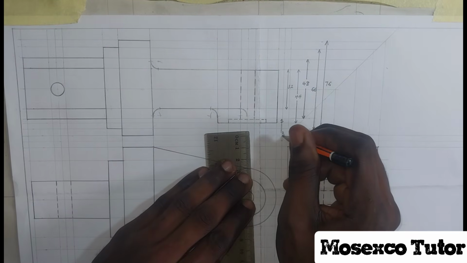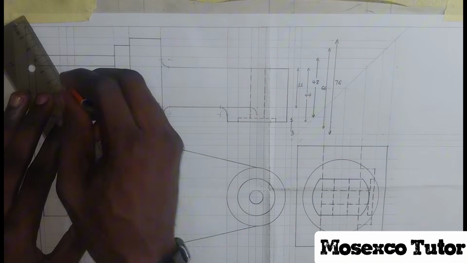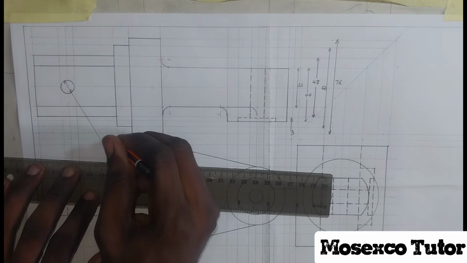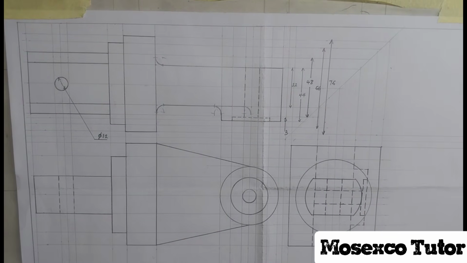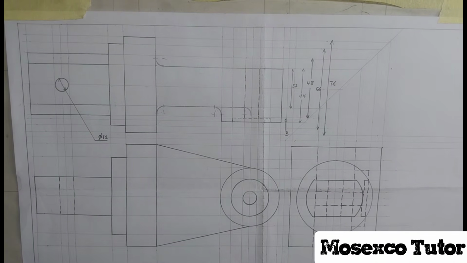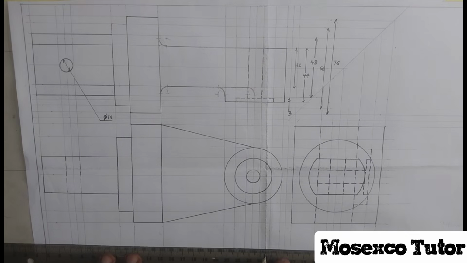But if the question doesn't specify where to place it, now if you are viewing your side view from the right, that means you are placing it to your right. And if you are viewing your side view to your left, that means you are placing it to your left. That is for third angle only. But in this question, we are asked to place it to the right hand side of the front view. So that's why I place it there.